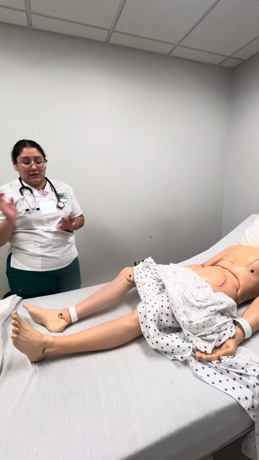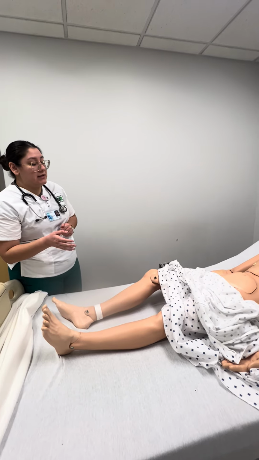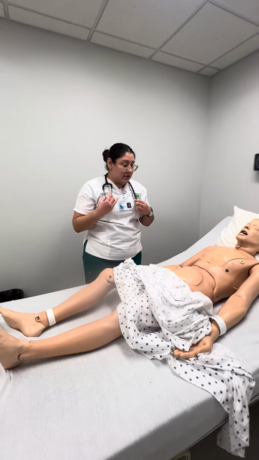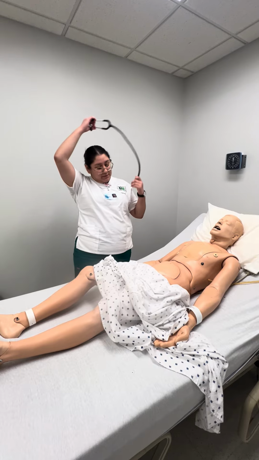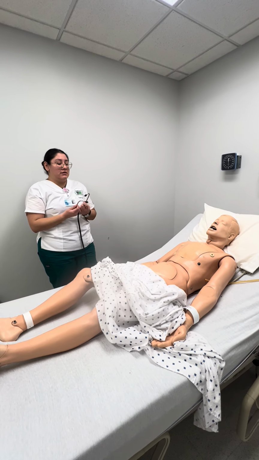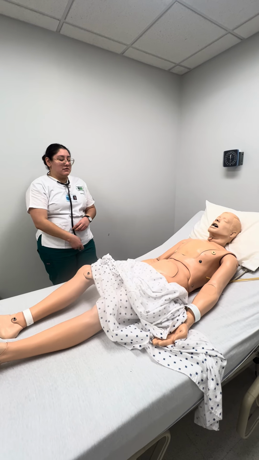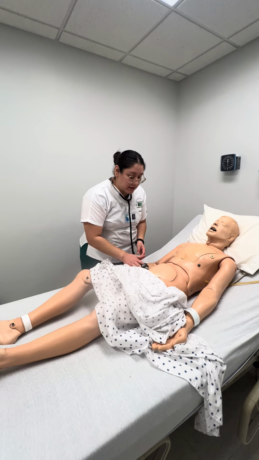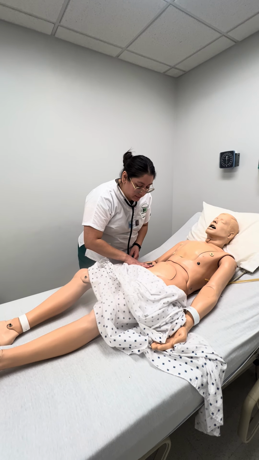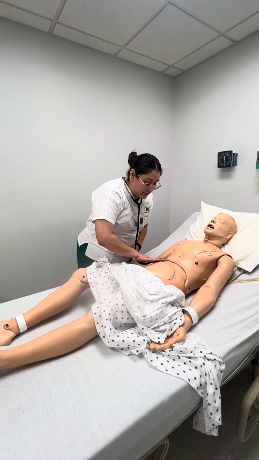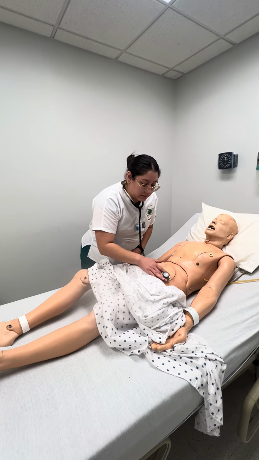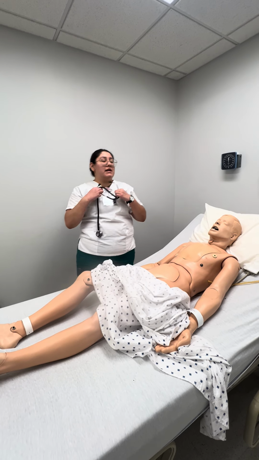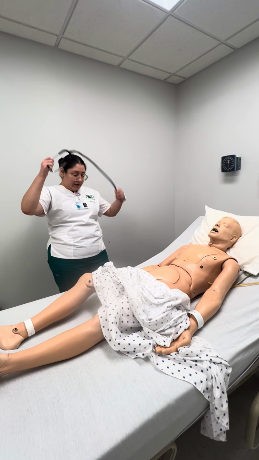I can also stand at the end of the bed, ensuring that the umbilicus is midline, and that is present in my patient. I will begin with auscultating my patient's bowel sounds, going in a clockwise motion, starting at the right lower quad, right upper quadrant, left upper quad, left lower quad. Here I will then state that my patient's bowel sounds are active.